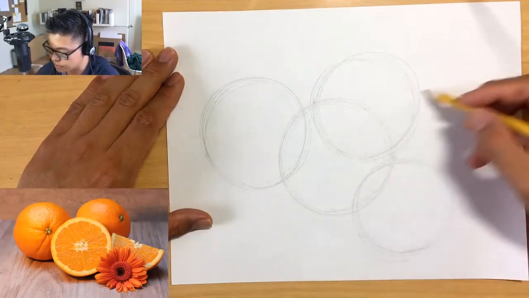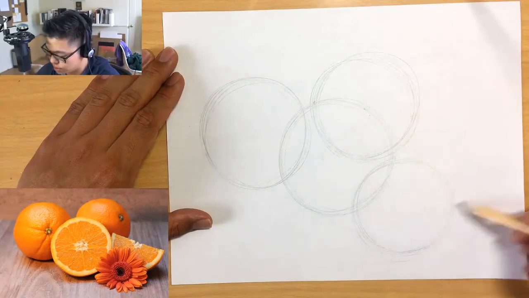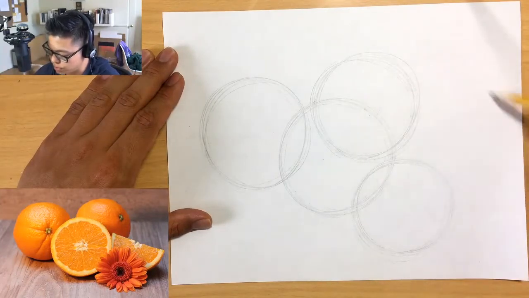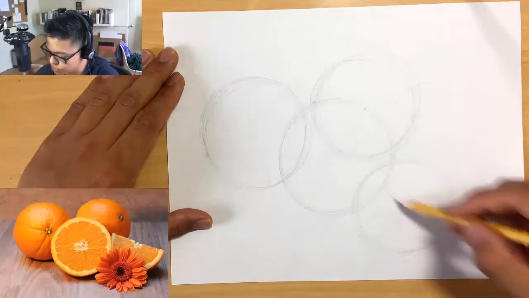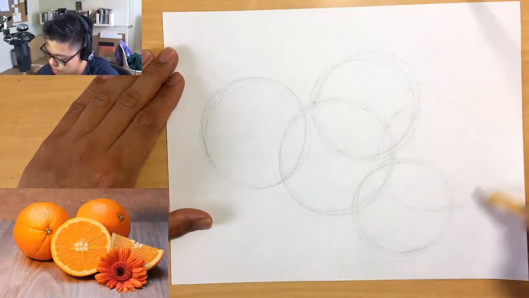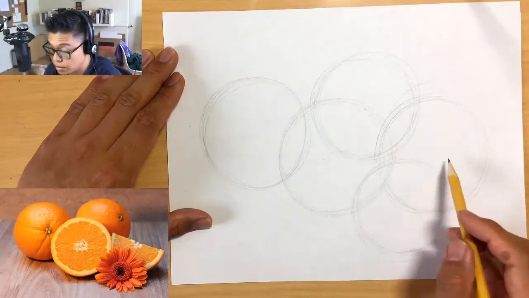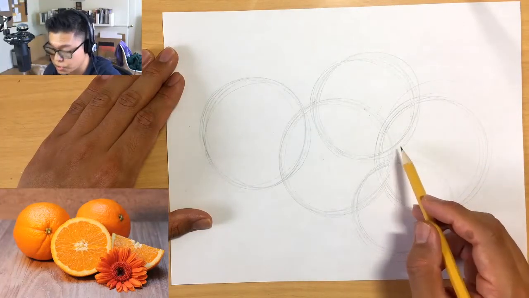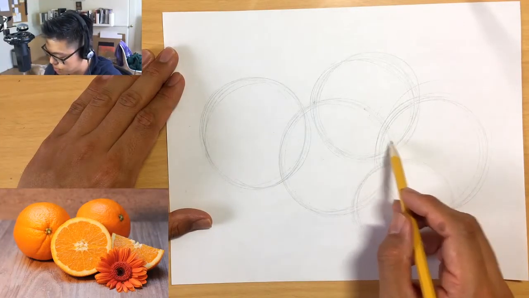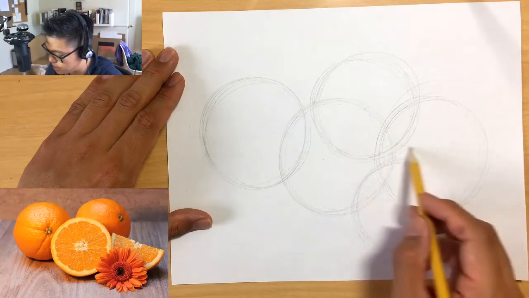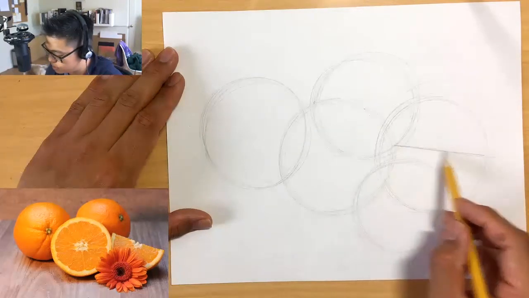And behind that is the quarter slice of orange. But in order to get that quarter slice, I'm going to draw a full circle that's a similar size to the oranges that we've seen so far. Actually, that's a little bit offset, but that's okay. I'm just going to cut that in half, right?